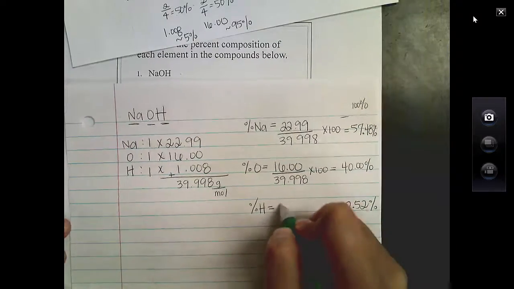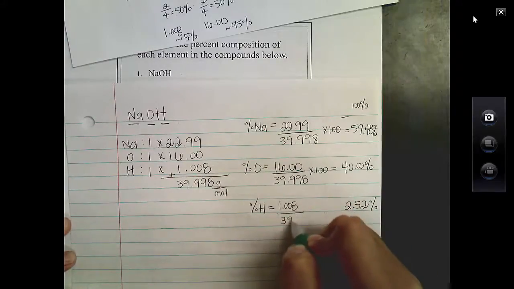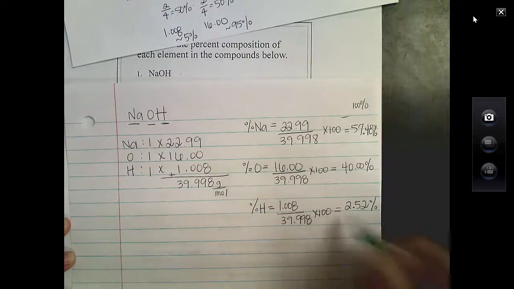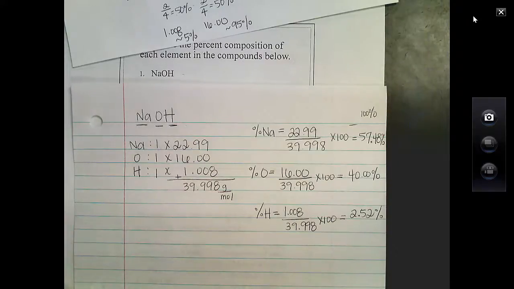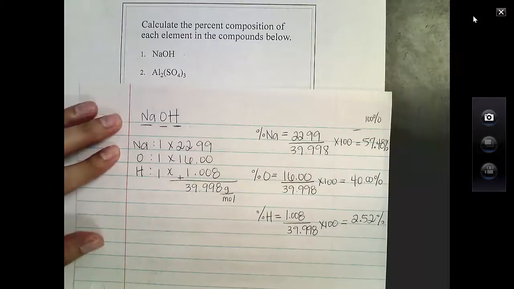And if I set all of this up the same way, where I take the mass of hydrogen divided by the mass of the compound times 100, either way you should get the same answer. Okay? So let's look at one more example. Number 2.